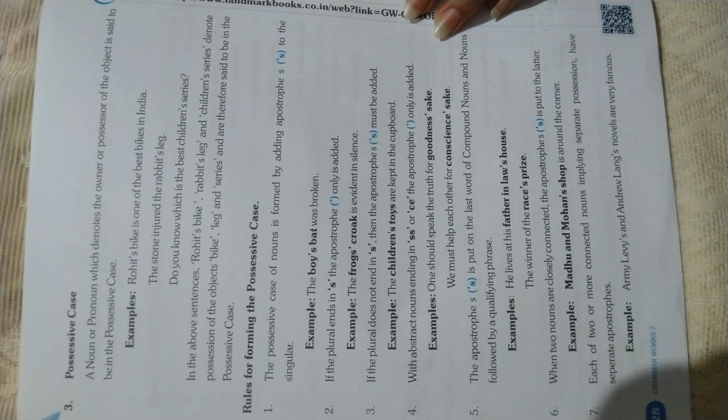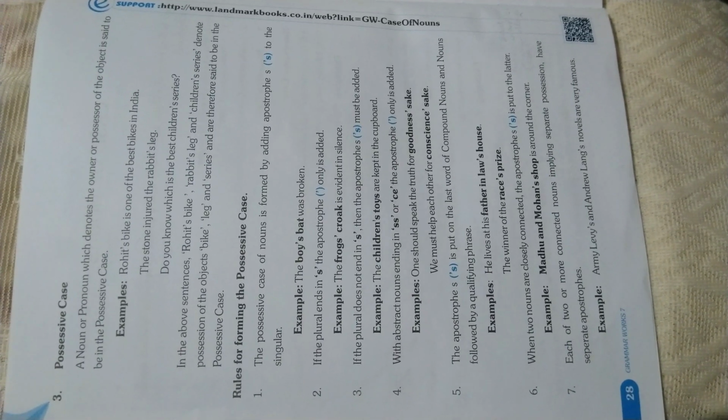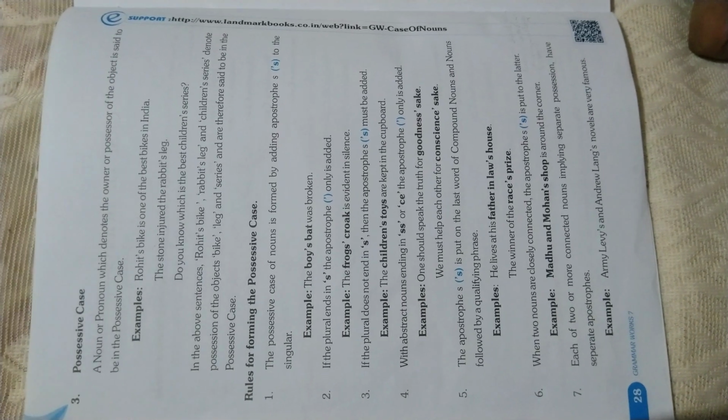Now see the examples. Rohit's bike is one of the best bikes in India. The stone injured the rabbit's leg. Do you know which is the best children's series? Rohit's bike, rabbit's leg, children's series denote possession. Rohit is the owner of the bike. The rabbit is the owner of its leg. And the series belongs to children, it's only for the children. That is called the possessive case.